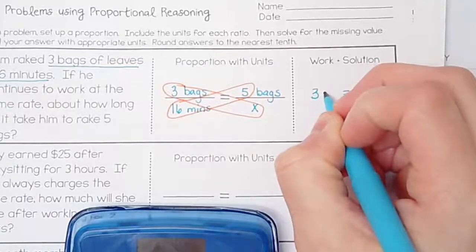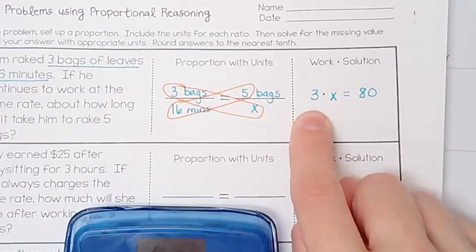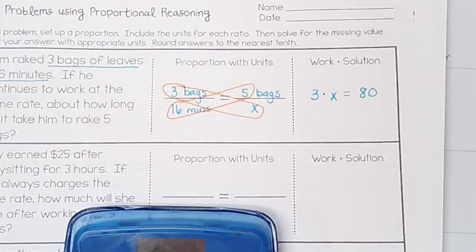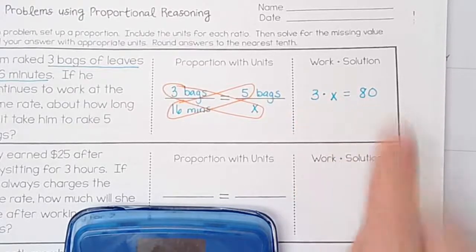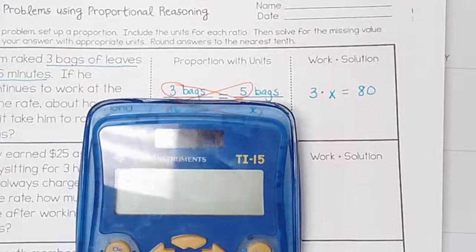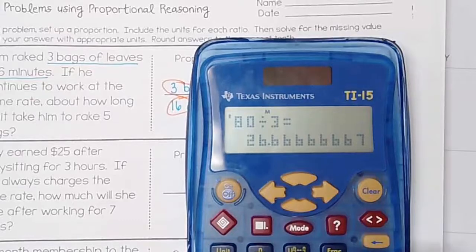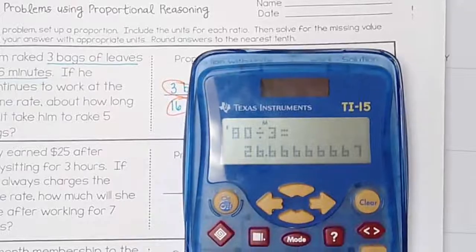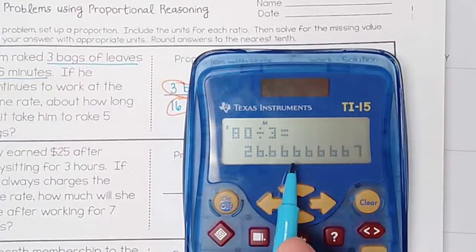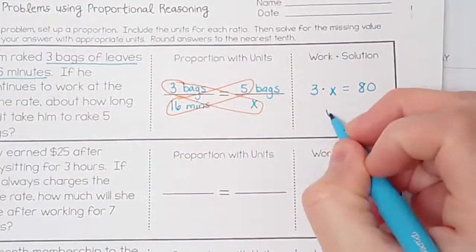So now 3 times x needs to equal 80. So I need to do the inverse. Remember, I need to divide by whatever number's left. Well, the only number that's left is 3, because x isn't a number just yet. So I'm going to take 80, divide it by 3, and get 26.666, and it keeps going. The directions at the top do say round to the nearest tenth. Here's the tenth spot, and right after it is a 6. This 6 is going to change the 6 to a 7. So it would be 26.7 minutes.